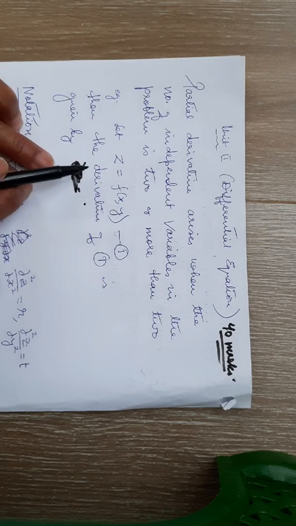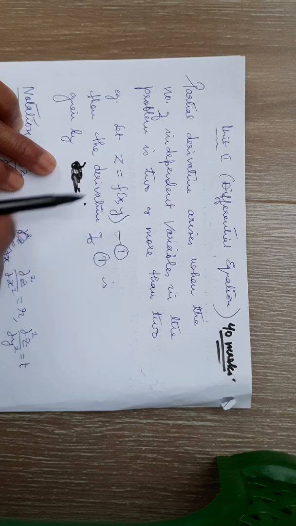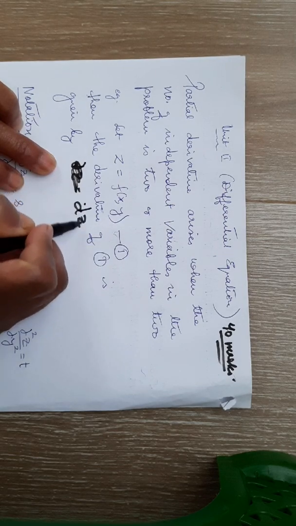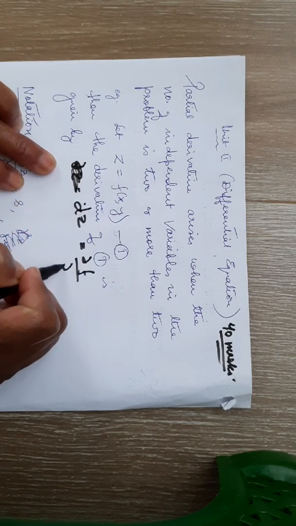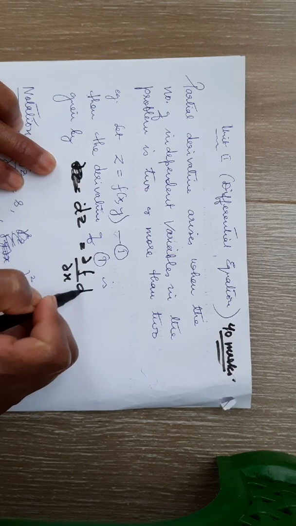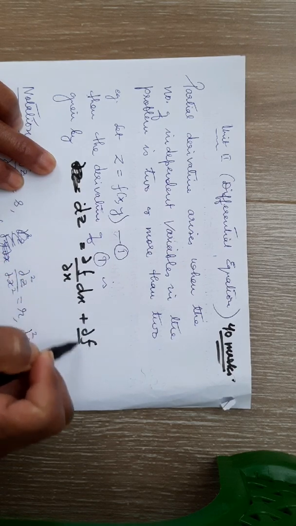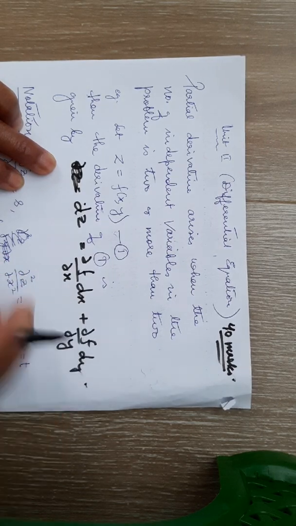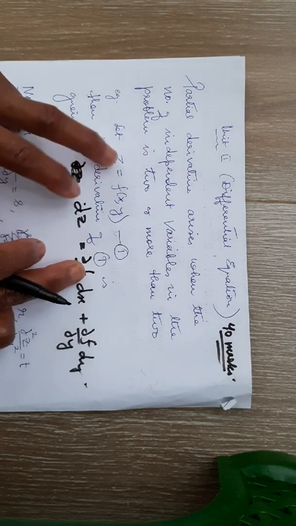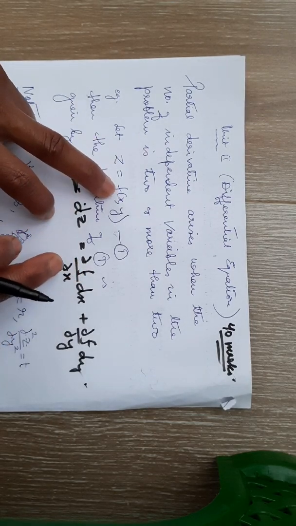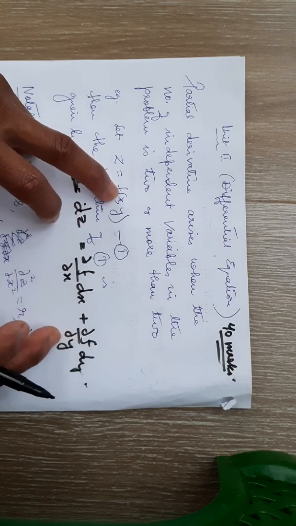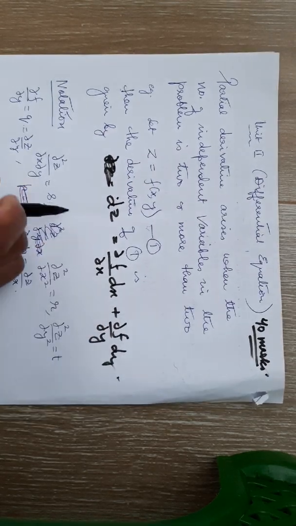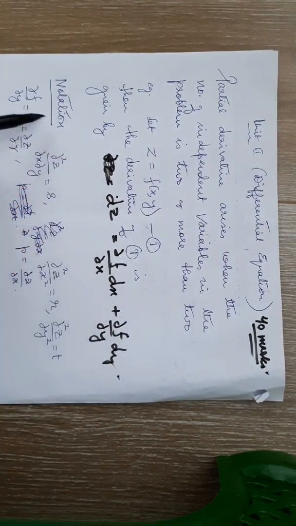Then in this case, the derivative of this equation 1 will be given by dz is equal to ∂f/∂x into dx plus ∂f/∂y into dy. That is the partial derivatives of f. You differentiate first f with respect to x and then f also with respect to y. So now let us take this notation.